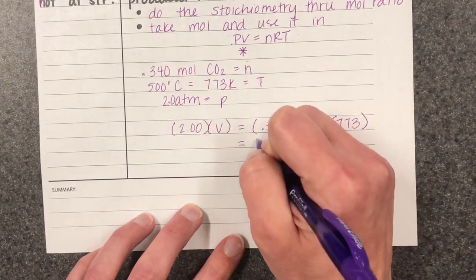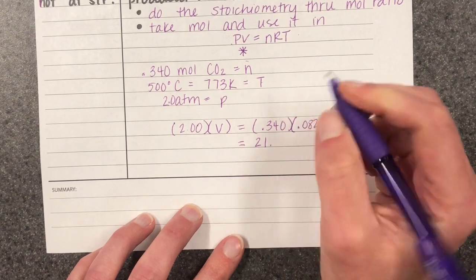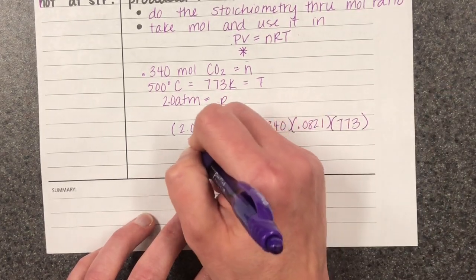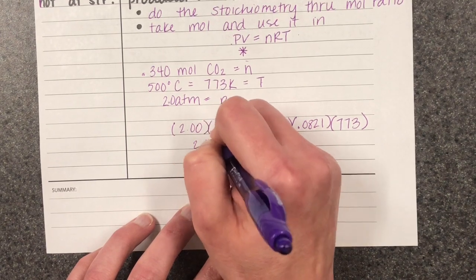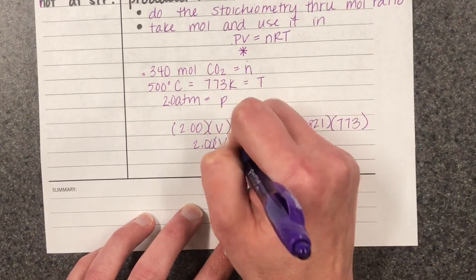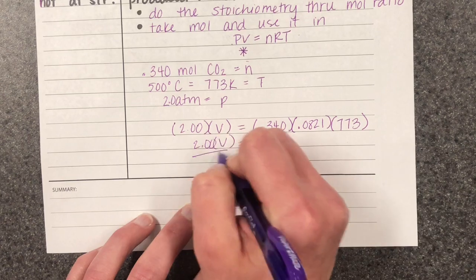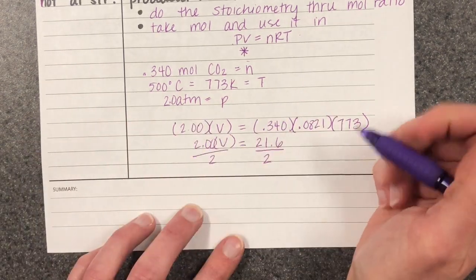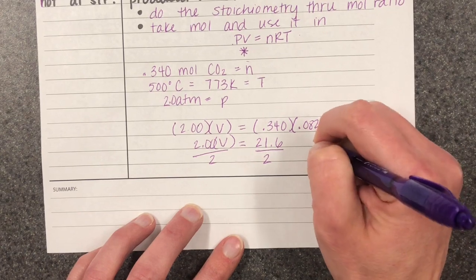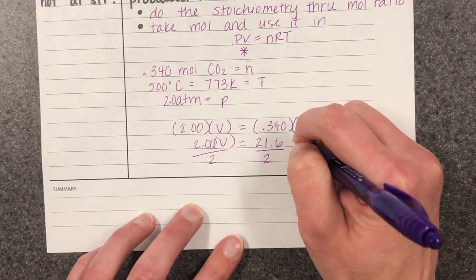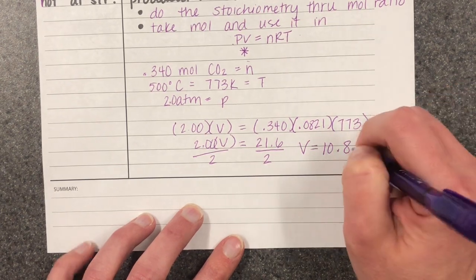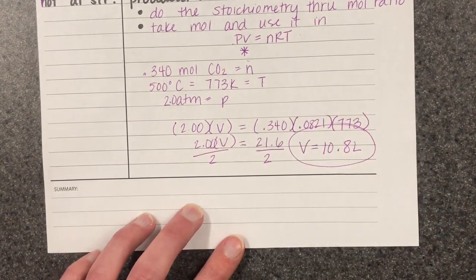That gives me 21.6, pretty much, on this side of the equation, is equal to 2 times V. So I need to divide both sides by 2, and I end up with an answer of 10.8. And since this is the ideal gas law, that volume is always going to be in liters.